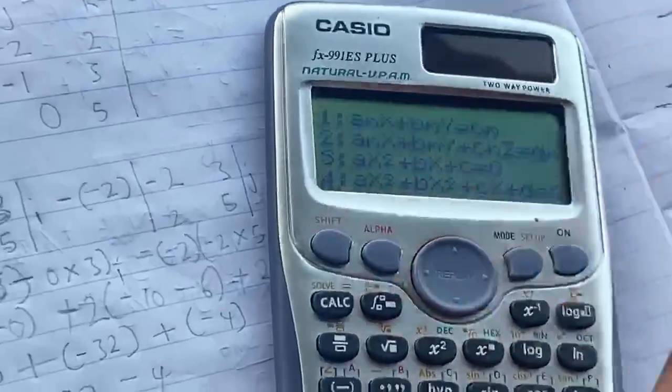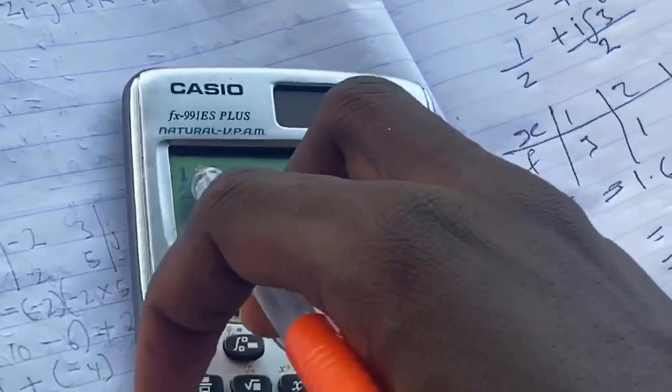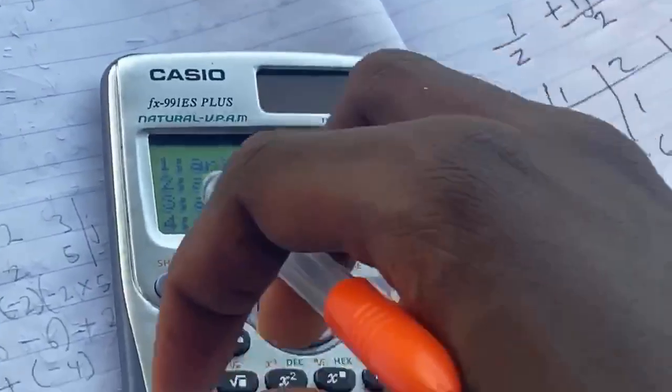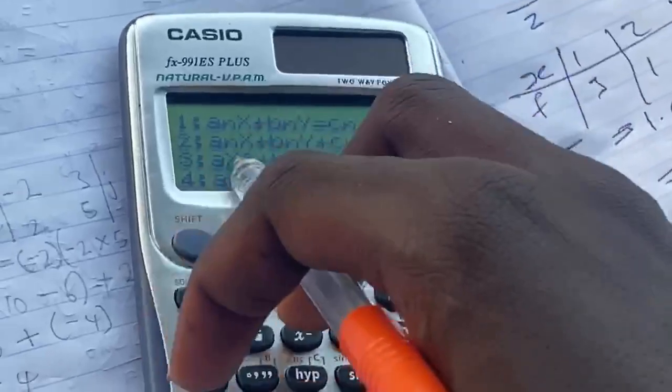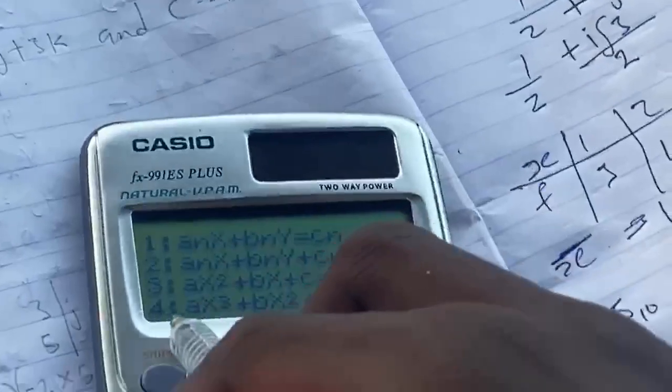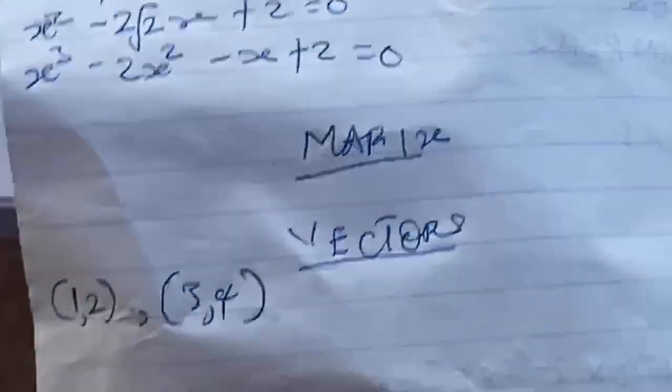Simultaneous equation with two variables. Right, the first one is simultaneous equation with two variables. The second one is simultaneous equation with two variables, while the third one is quadratic equation, while the fourth one is cubic equation. So I think we have some questions here.